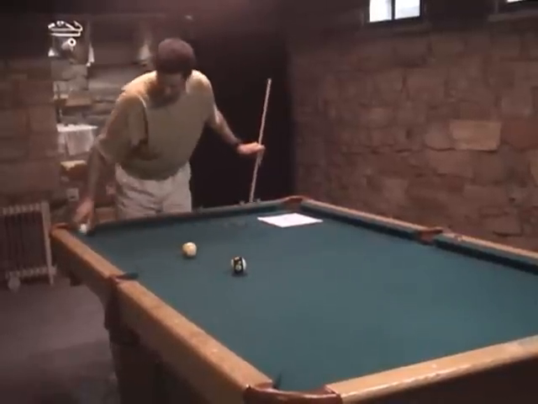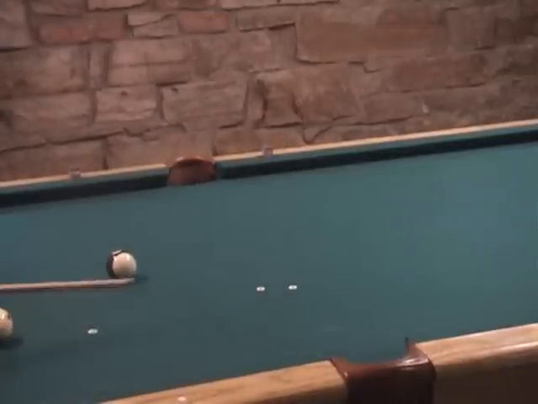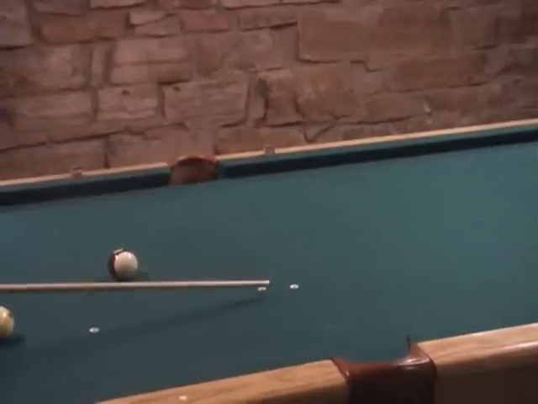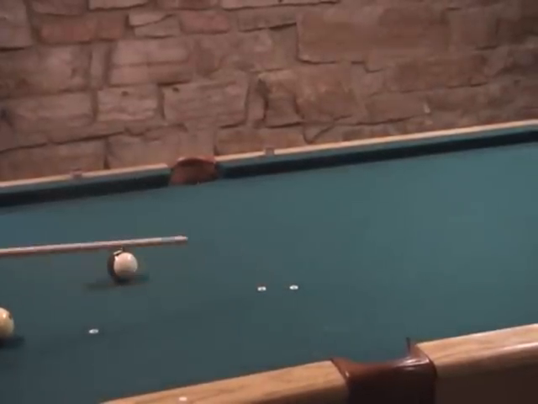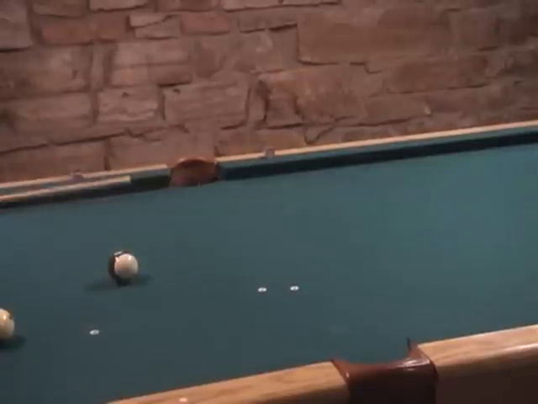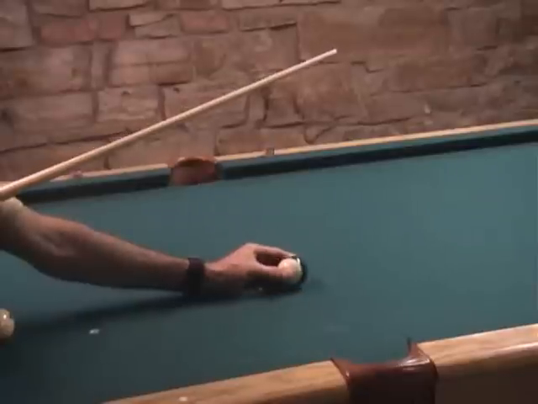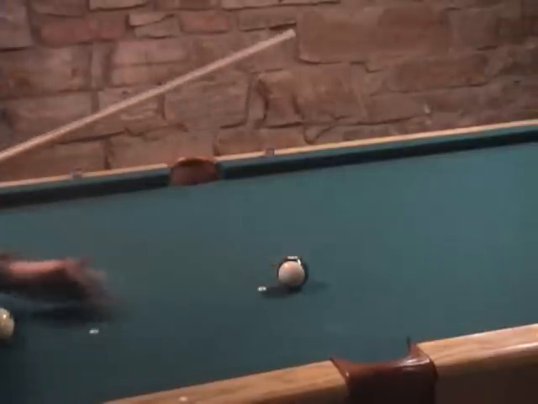So let's try that. I've marked the cue ball position, the object ball position, and the center of the ghost ball with these hole reinforcement donuts so we can reposition the shot the same every time. So let's first look at the stun shot, or as some people say, a stop shot at an angle.